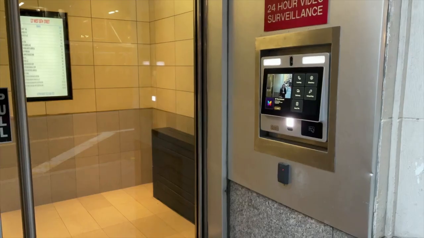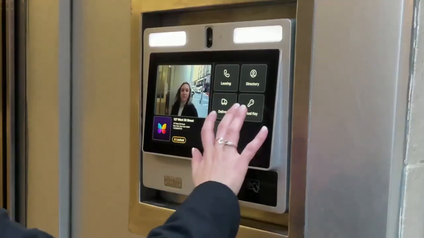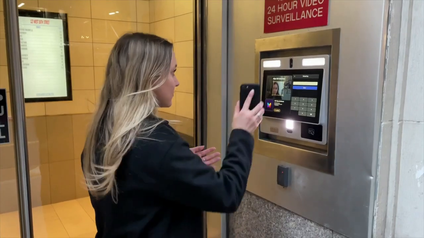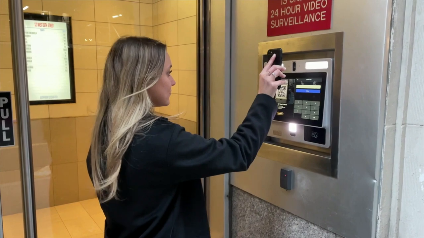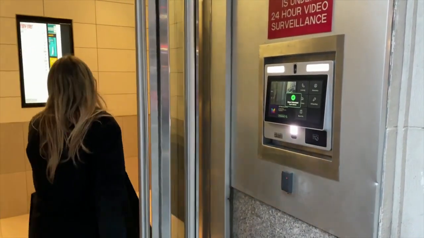Now, when it's time for your dog walker to use their virtual key, they'll arrive at the ButterflyMX intercom at your building and click on Virtual Key. They'll line up their QR code in the box on the screen. Once it's lined up correctly, they'll hear a chime and see a notification that the door is open.